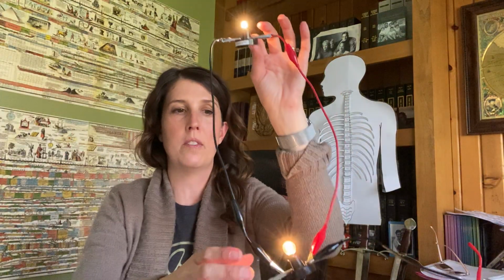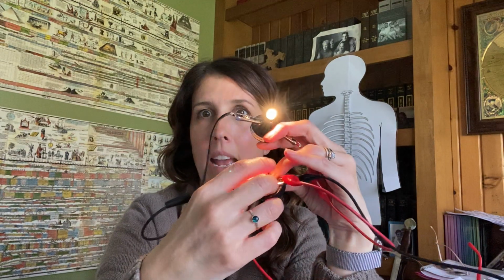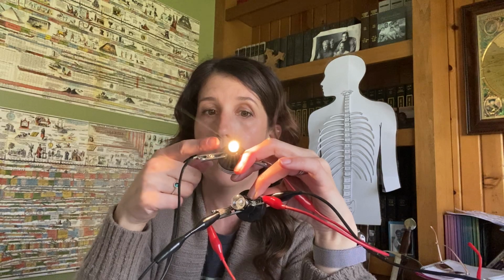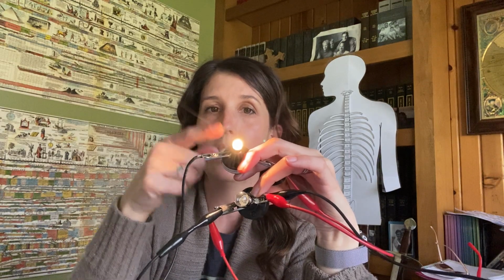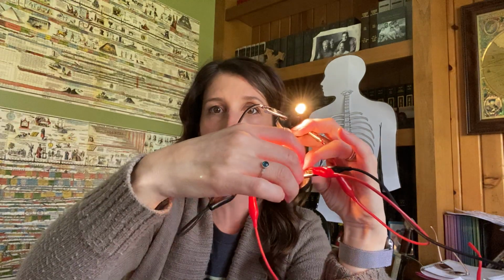If this were parallel, I could remove, look, I could remove this light bulb in the middle. And if it was series, this light bulb over here would go out, but it doesn't, it stays on, right? Because it's also getting its own path to the electricity from its wires, okay?